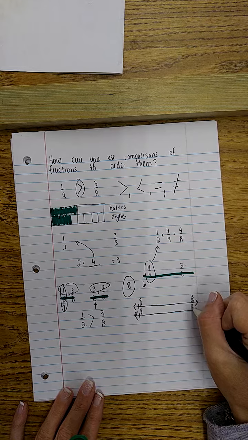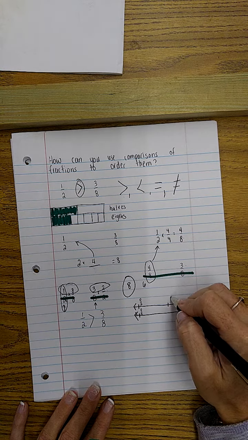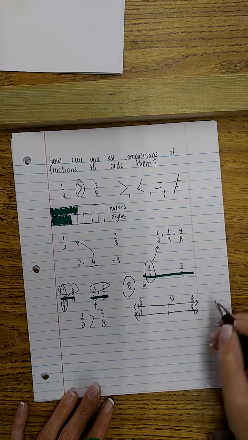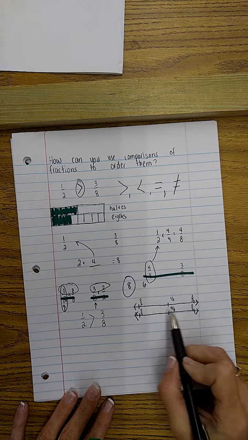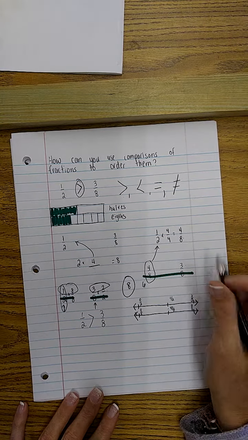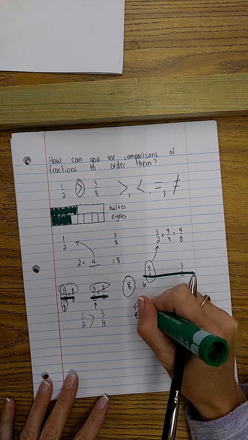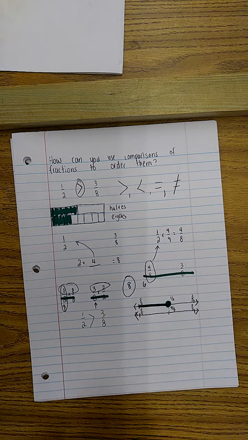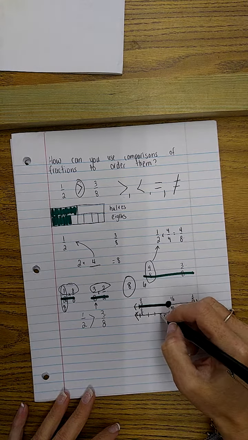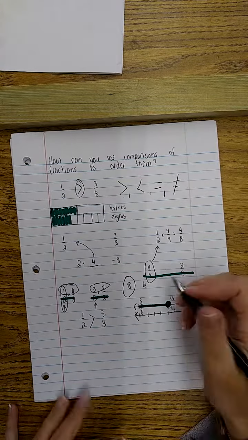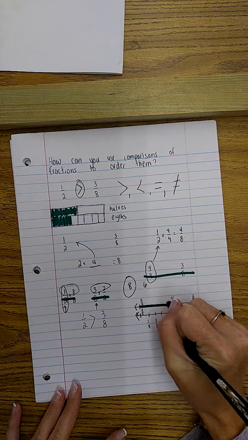And this is 8/8. Halfway between 0 and 2 is 1/2. Halfway between 0 and 8 is 4/8, because halfway between 0 and 8 is 4. And then here, I already have 1/2, so I put that here, and I evaluate the distance to 0. And then here, I have 3/8. This is 1/8, 2/8, 3/8.